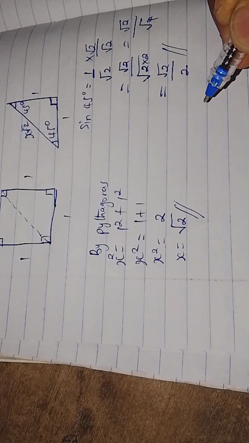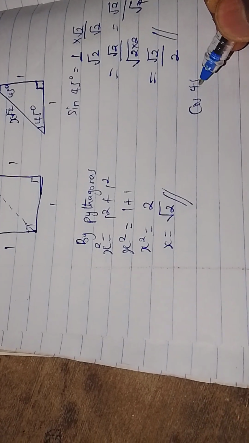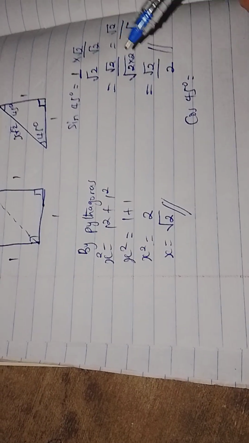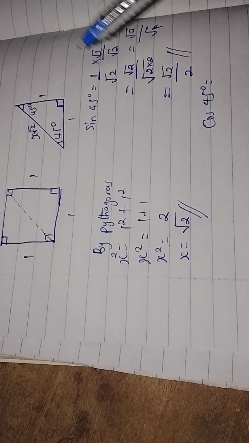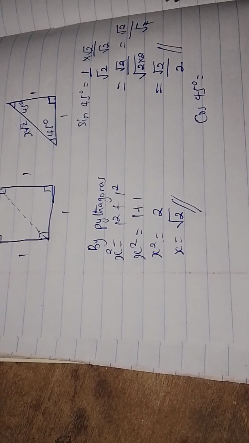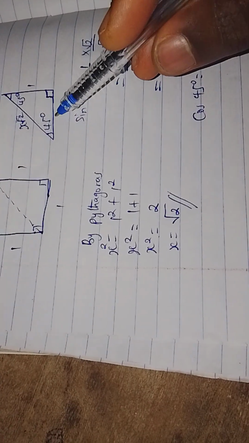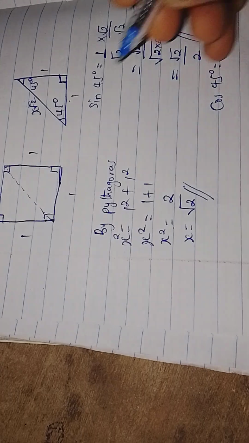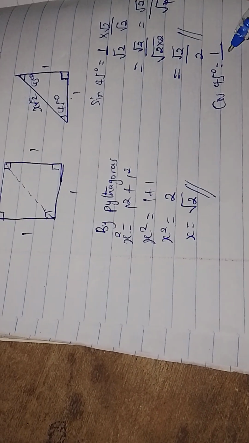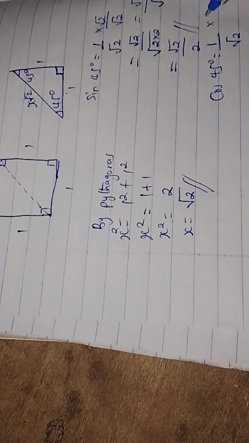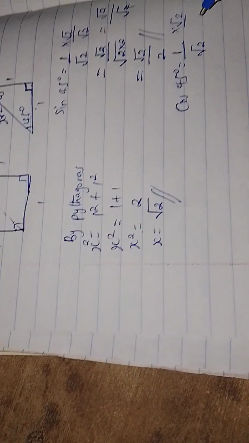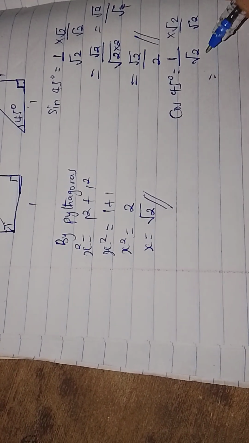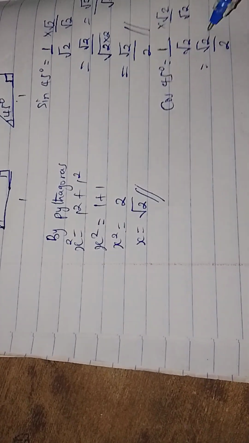Now for cos 45. Cosine is equal to adjacent all over hypotenuse, right? So the adjacent side to this angle is 1 all over the hypotenuse, which remains root 2. When we rationalize as we did above, we get the same thing. We get root 2 all over 2.